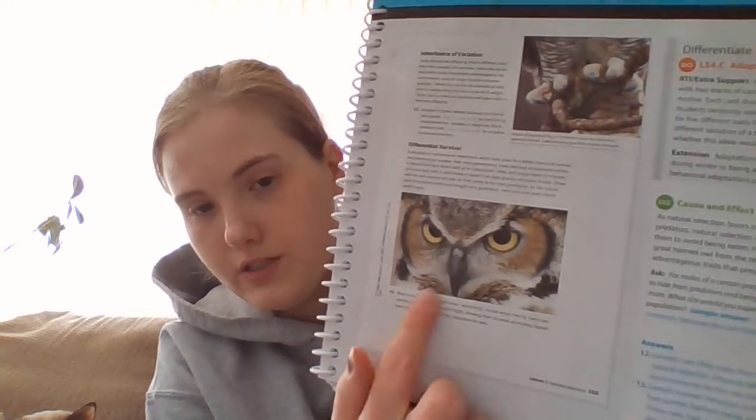Explain how natural selection led to this adaptation for owls. So I just showed a picture of an owl there. So things would be like variation in the feather type in the owl. Variation in feather type resulted in owls that had different feathers. So like you had an owl that was born whose feathers were quieter than the previous owls.